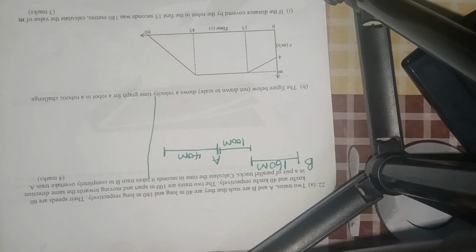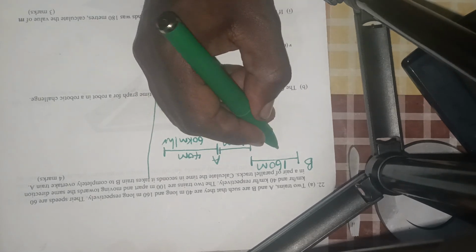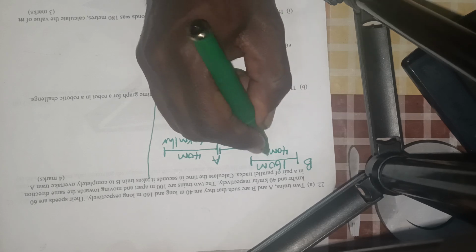We are told that B and A are moving at different speeds. So their speeds are 60 kilometers per hour and 40 kilometers per hour respectively, to mean that A is moving at 60 kilometers per hour, okay, and B is moving at 40 kilometers per hour. So the two trains are 100 meters apart and moving towards the same direction in a pair of parallel tracks. Calculate the time in seconds it takes train B to completely overtake train A.